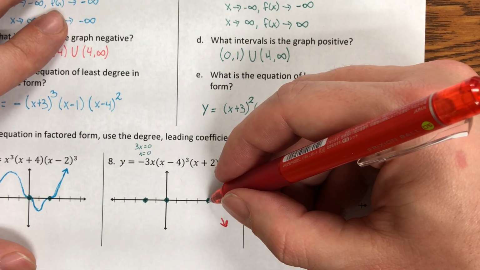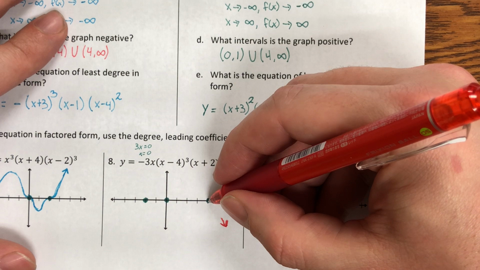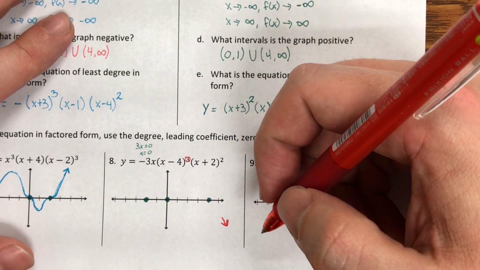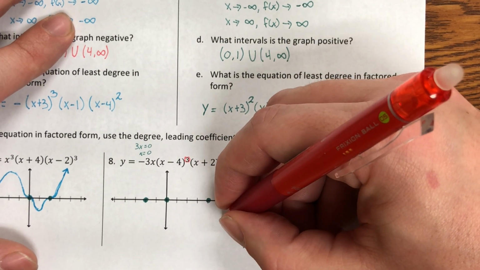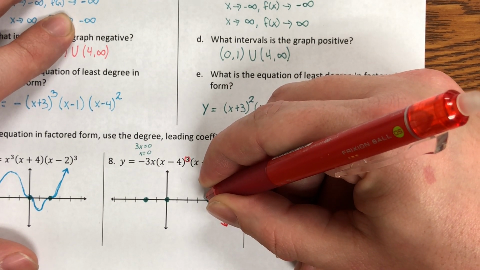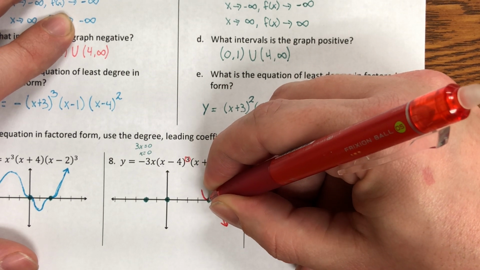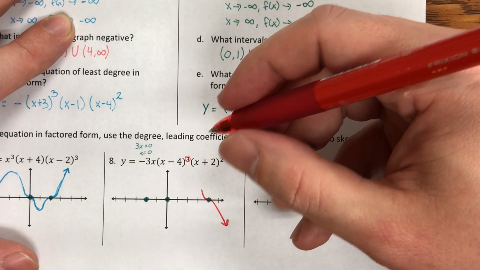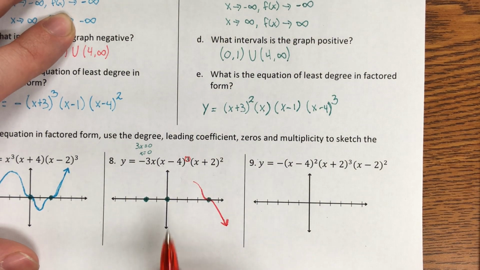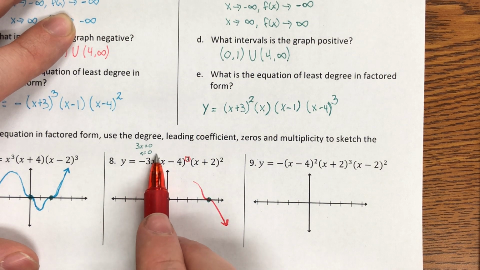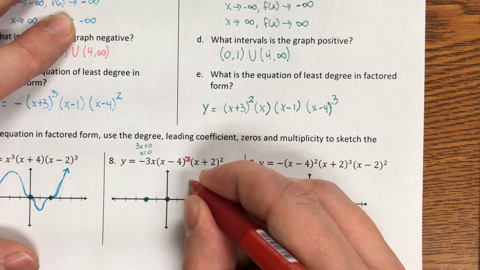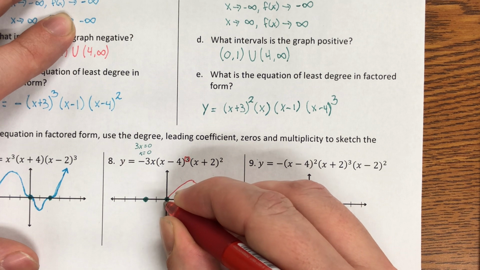So now I know I got to get to this 0 of 4, so I look at that multiplicity. That exponent of 3 tells me that it's got a twist through there, so it gets close to it, lingers for a little bit, and then carries on to the other side. The next one that I come to is at 0. And I look at that exponent on there, it has an exponent of 1, so it just crosses right through.